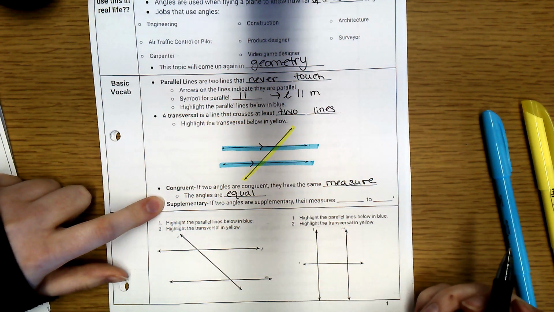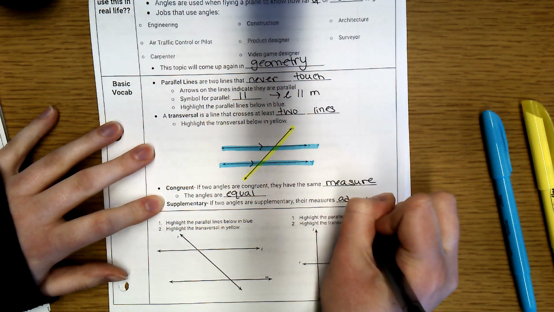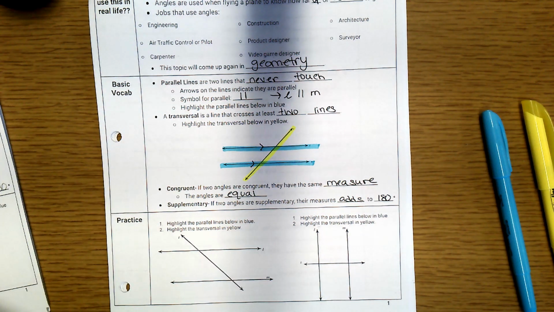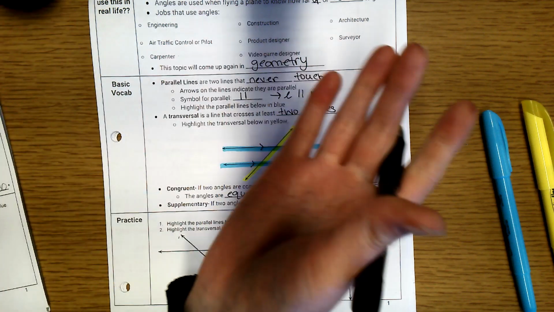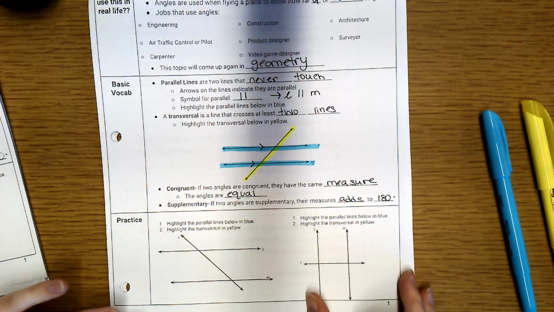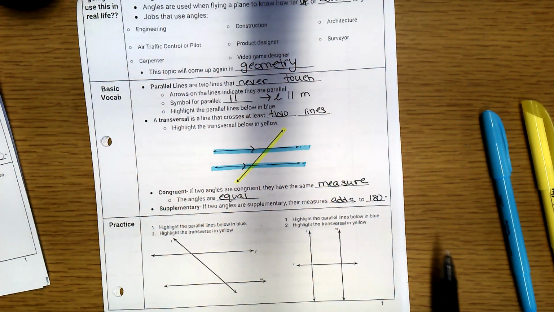The other type is supplementary. If two angles are supplementary, their measures add to 180 degrees. That means if they're supplementary and one angle is 80 degrees, the other angle has to be 100 so that they add to 180 degrees. All right, little practice here. Highlight all your parallel lines in blue, highlight the transversal in yellow. Go ahead and give that a shot.